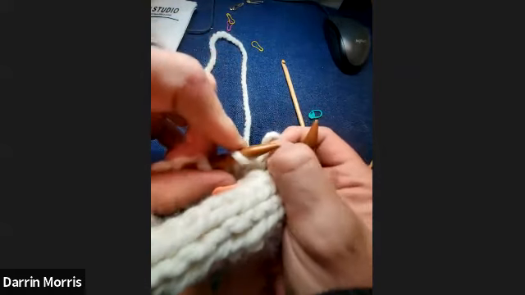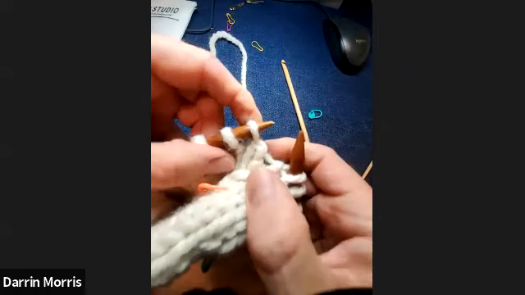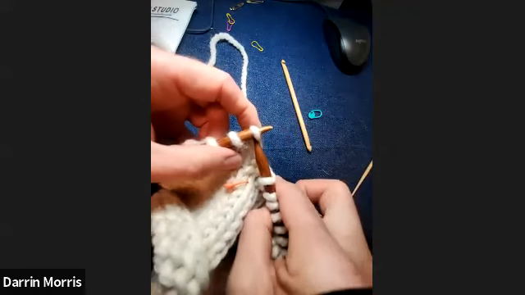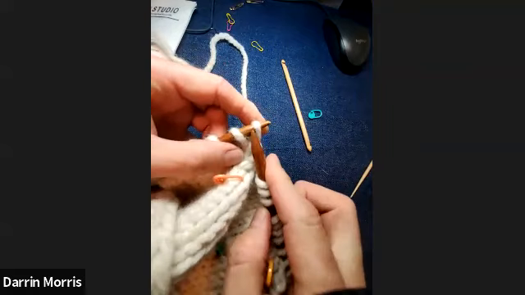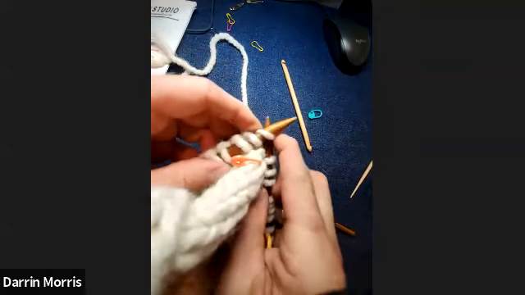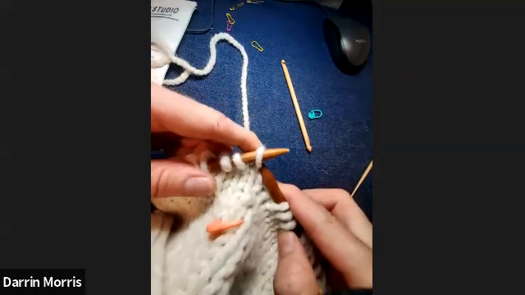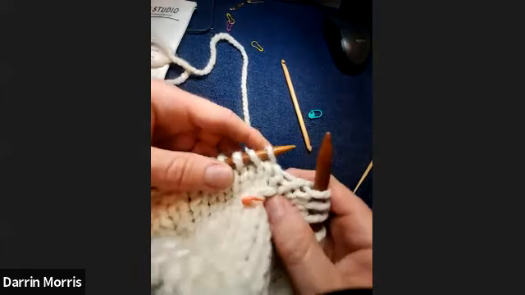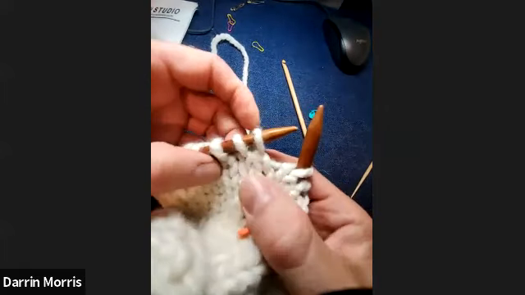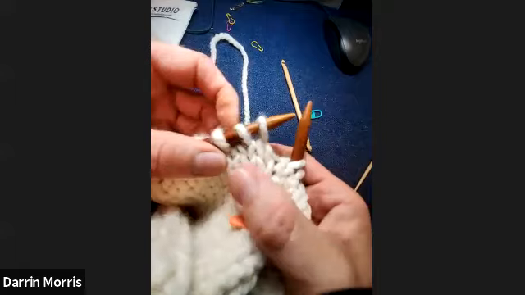If your stitch is twisted, so I'm going to twist this one, when I go to enter it this direction, it feels very tight. It doesn't feel comfortable like my knitting should feel. But if I try to enter it this way, the wrong way, it's actually a little bit looser. So that's a good sign that your stitch is twisted. This one here is not twisted.